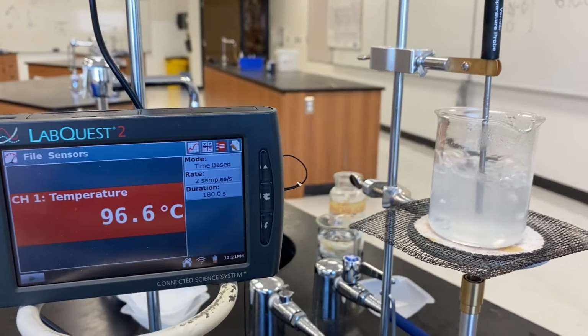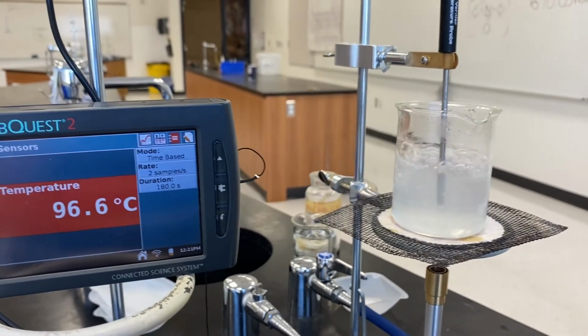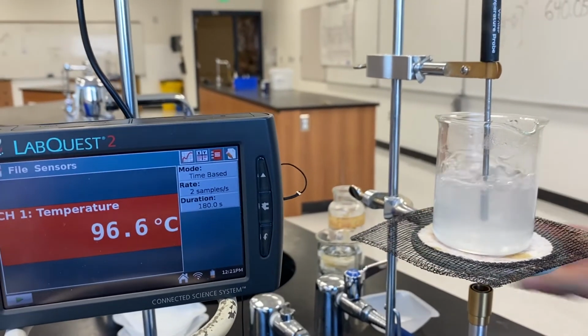Looks good to me. All right, so with 9 grams then, we're at 96.6.